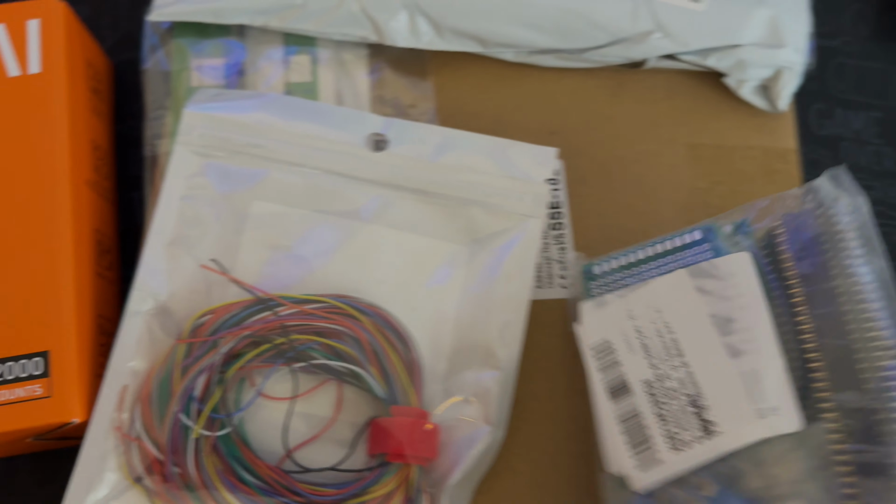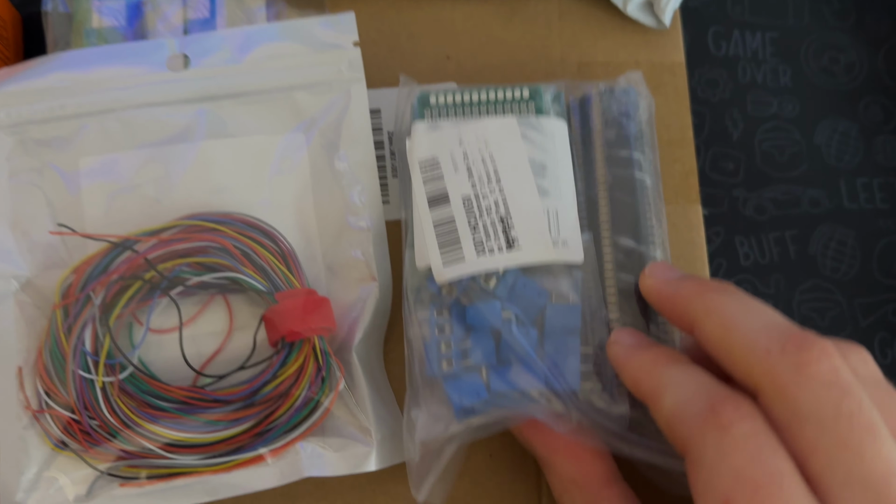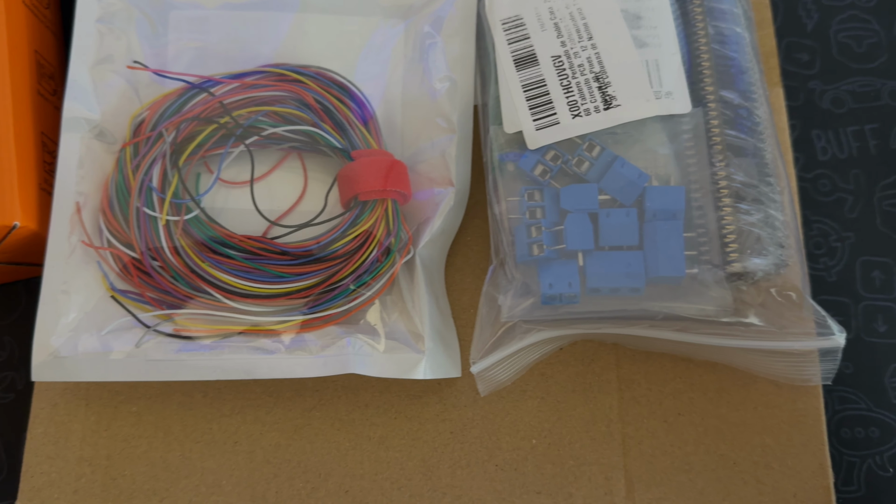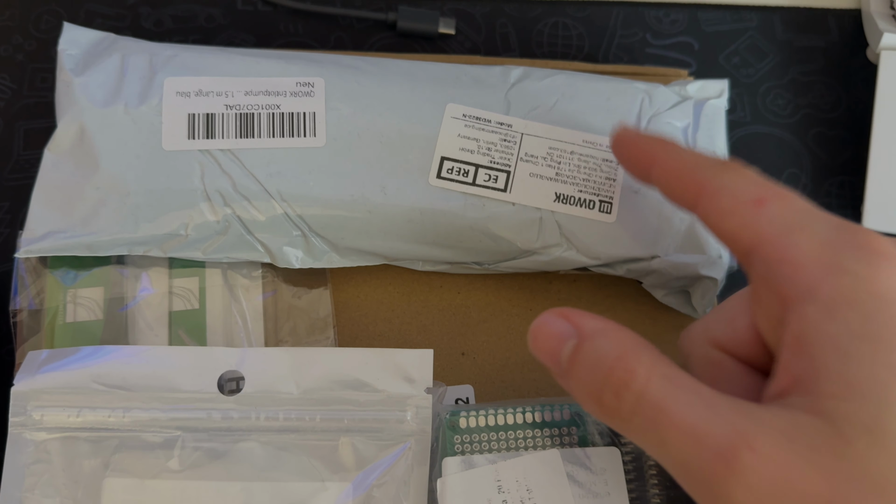I got some perf boards, some connectors, more wires, tweezers. This is a magnetic thing to put on the table. It's also heat resistant, so it doesn't damage the table. And some solder removers. So now I gotta learn how to use all this stuff, and I'll show you guys what I'm doing and what I'm learning, and I'll teach you guys some, hopefully.